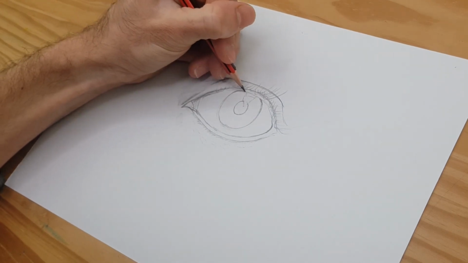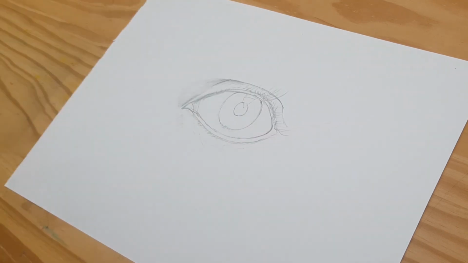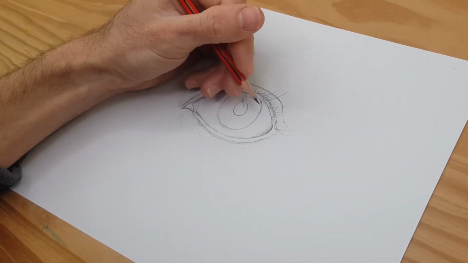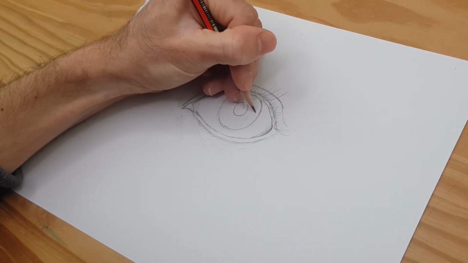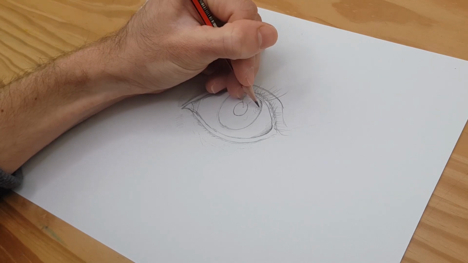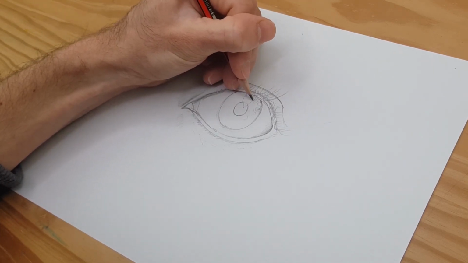This is where we can be a little bit playful with how we represent features in the iris. There are many ways to draw that very unique iris-like quality. You can play around with almost galaxy-like shapes, but the idea to really capture a more realistic iris quality is to utilize your line work.